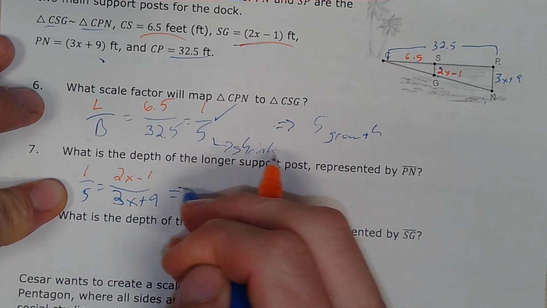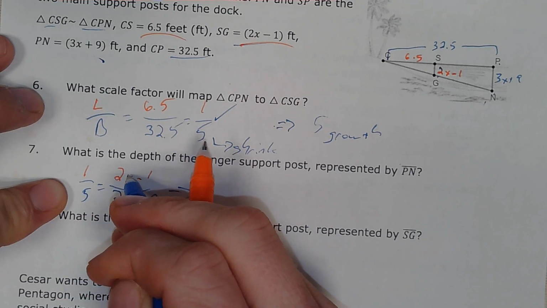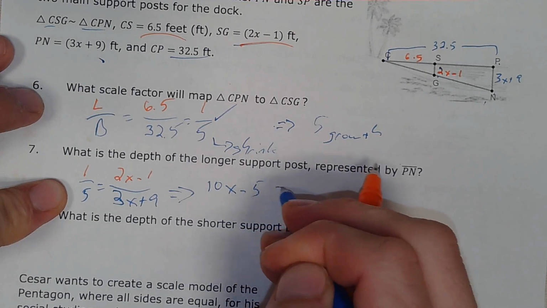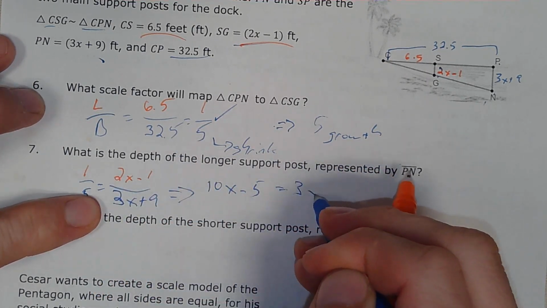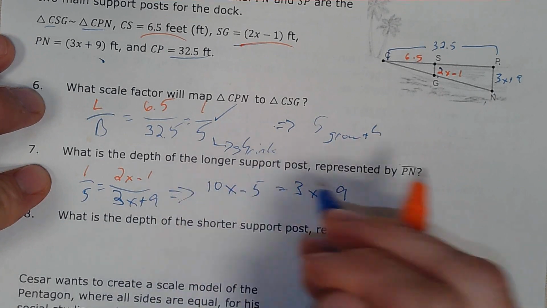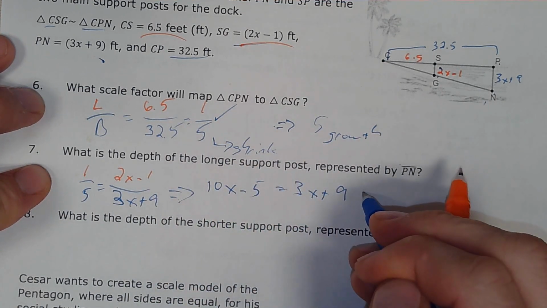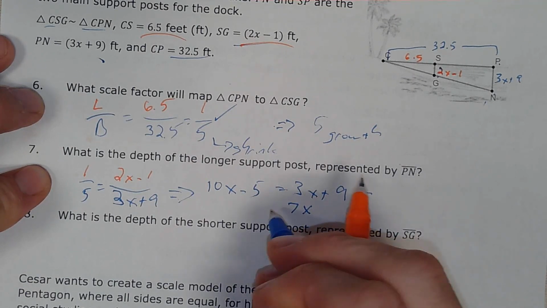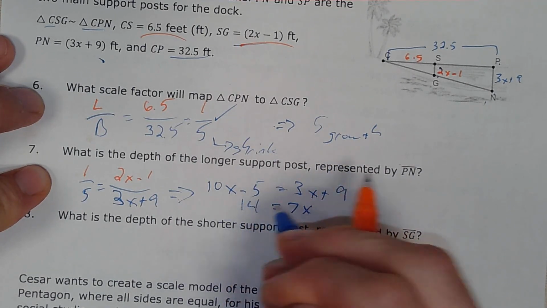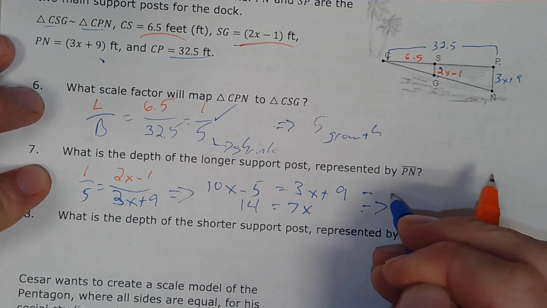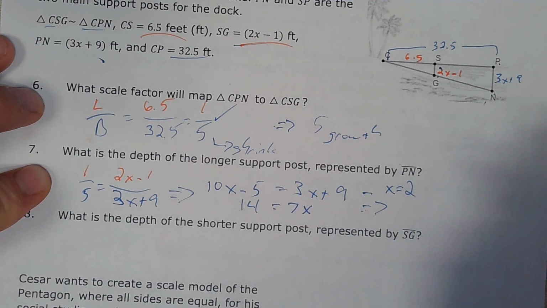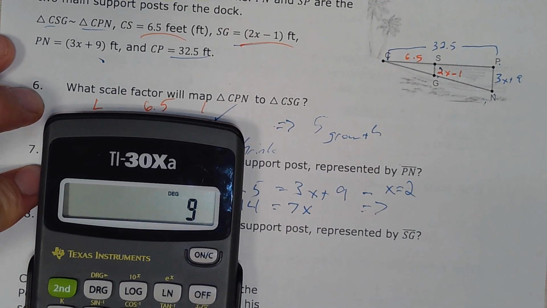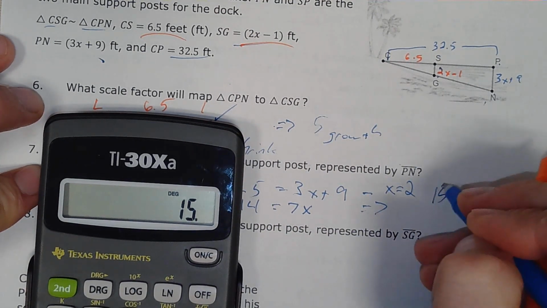So that's going to yield 10x minus 5 equals 3x plus 9. Make sure you get the whole binomial. So therefore, it's going to be 7x equals 14. Therefore, x equals 2. So if x equals 2, 3 times 2 plus 9 is going to be 15 feet.